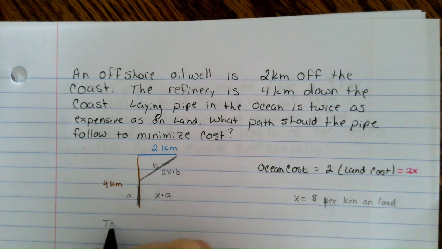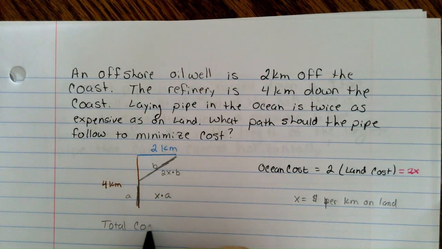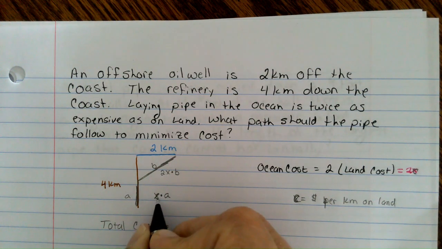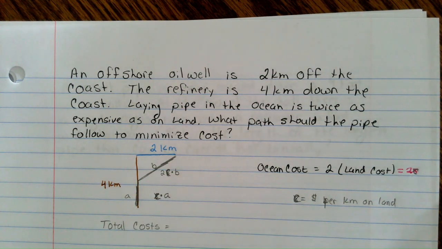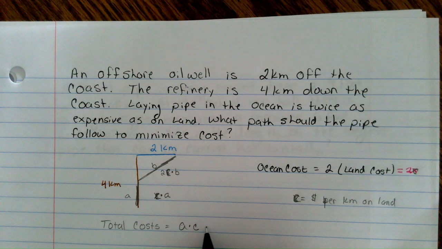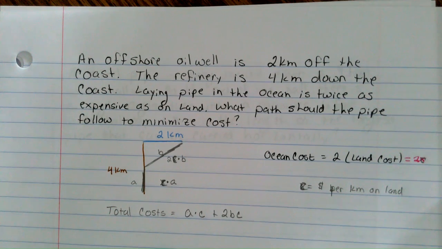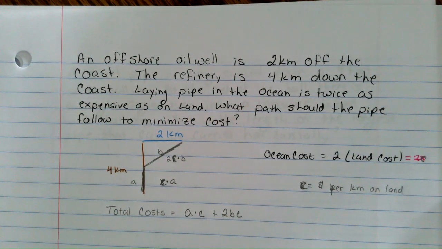So the total cost equals, let's call this not x but c. So this will be 2c. The total cost will be a times c plus 2b times c. And the c idea, that's just a constant. It's never changing. So could I have made it up and said $20 for this and adjusted? Absolutely. We could have done that however we wanted to.